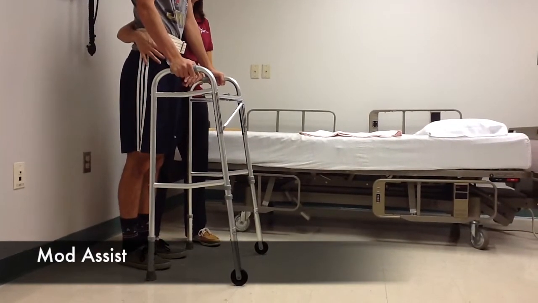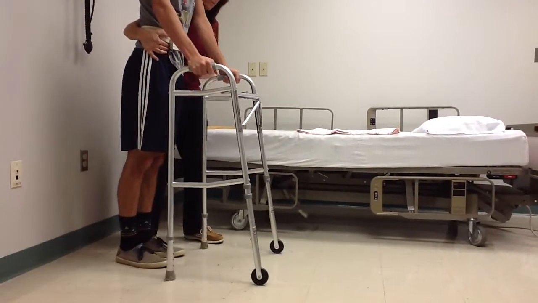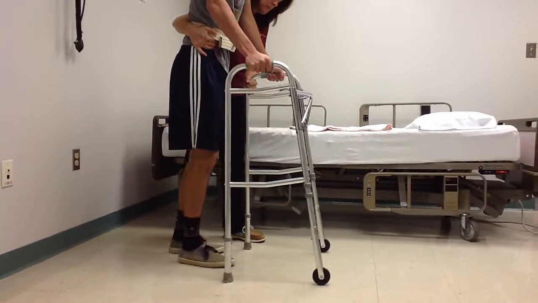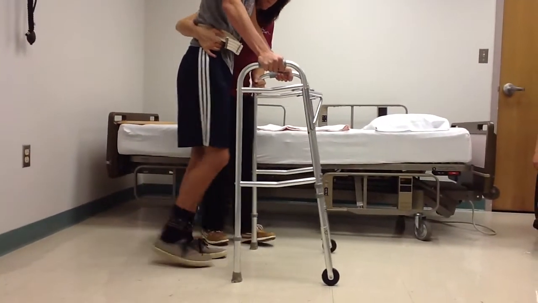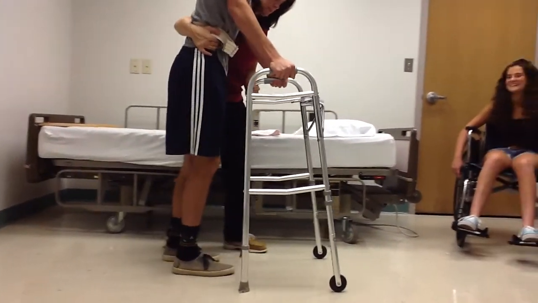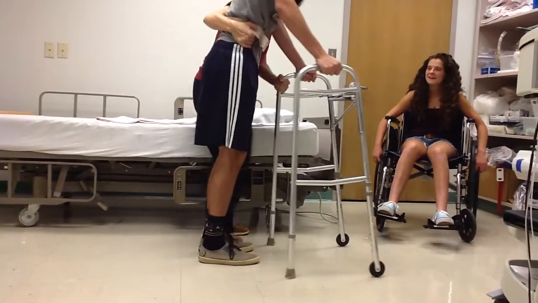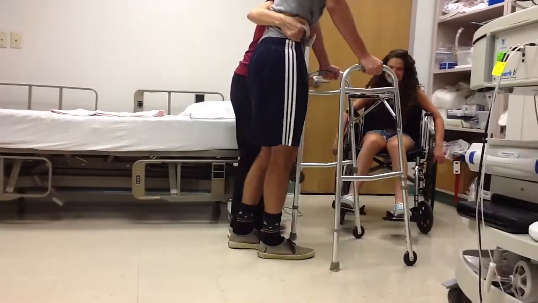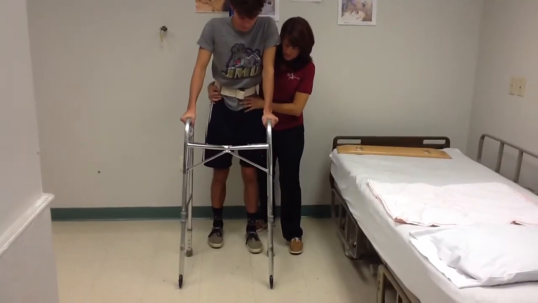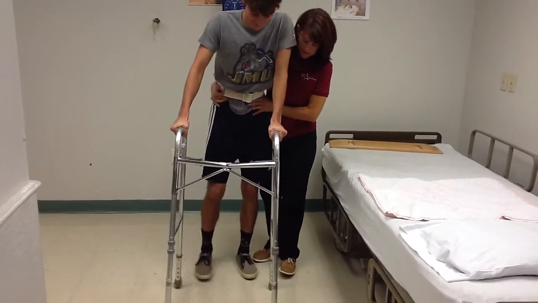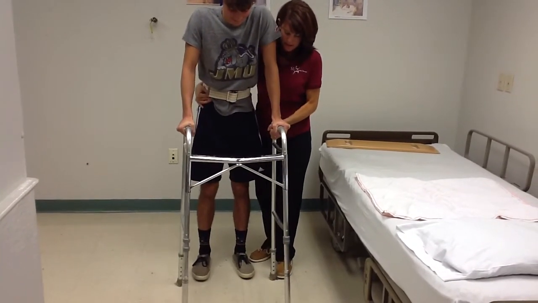When performing gait training for a patient who has balance deficits, keep in mind that the patient may need assistance for walker management and for balance. Note where the therapist is, slightly behind and to the side of the patient.